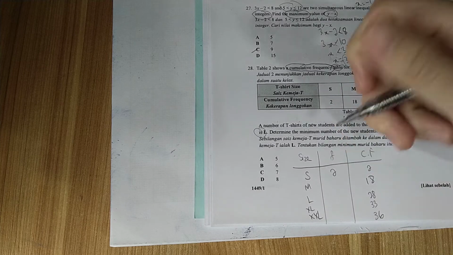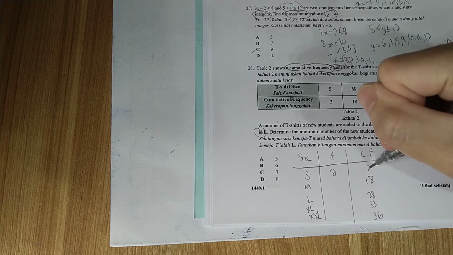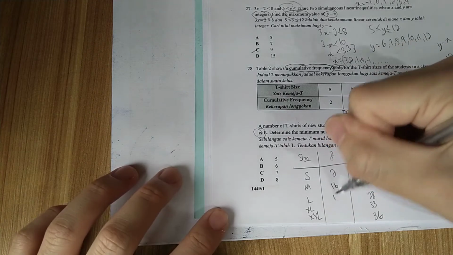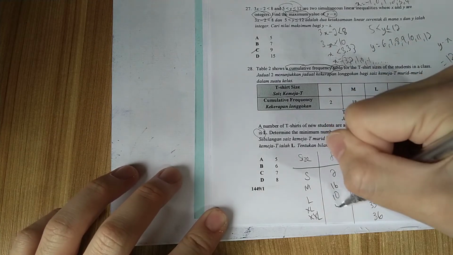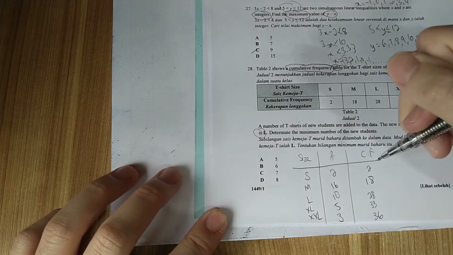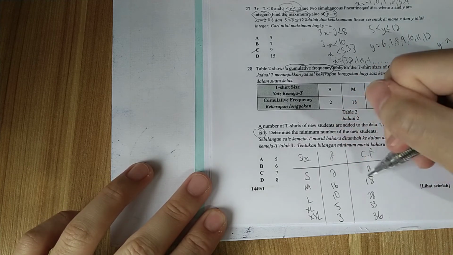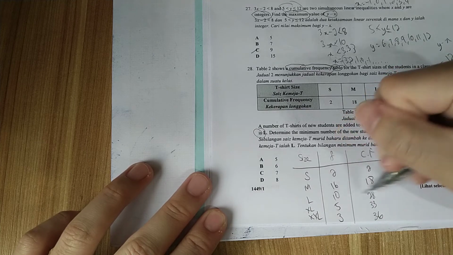So the first one will be 2 here. And then the next one will be 18 minus 2, which is 16. And then the next one will be 28 minus 18. So it will be 10. Next one will be 33 minus 28, which is 5. 36 minus 33 is 3, like this. Okay, and you can double check. When you take 2, and then 2 plus 16, you will get 18. And then 18 plus 10, and so on lah.